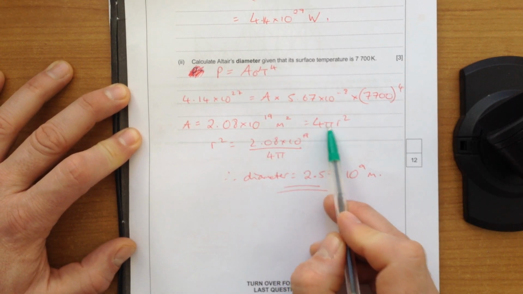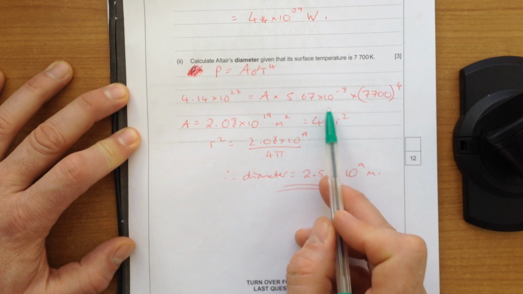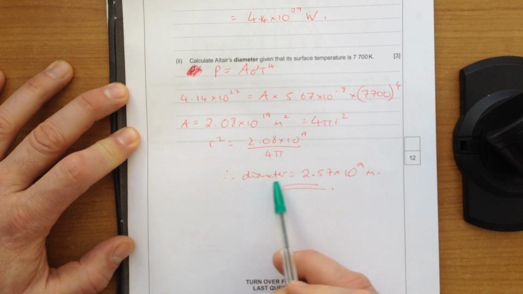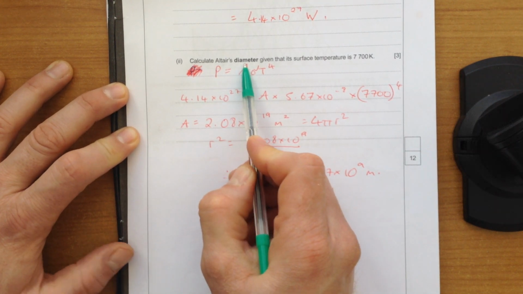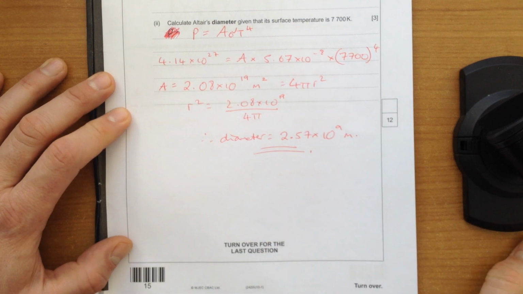Surface area is 4 pi r squared. So this area now, bring the 4 pi over as a divide. That gives me r squared. Square root it to get the radius. They've asked for the diameter, so don't forget to double it. Here's my answer, 2.57 times 10 to the 9 meters.